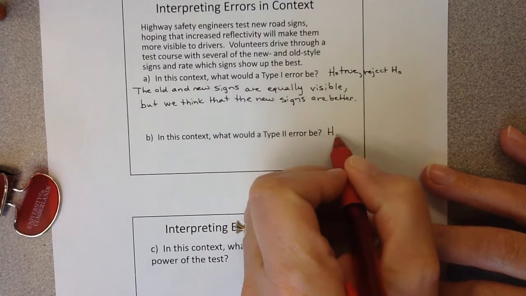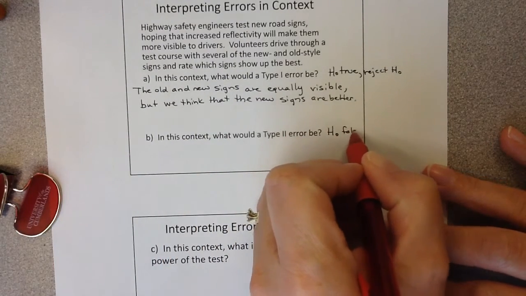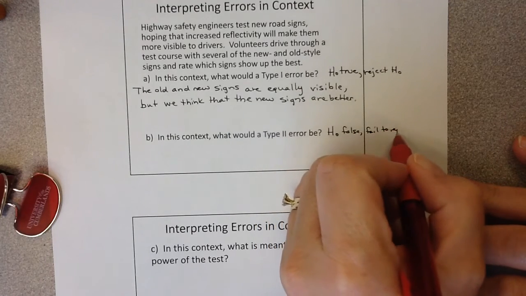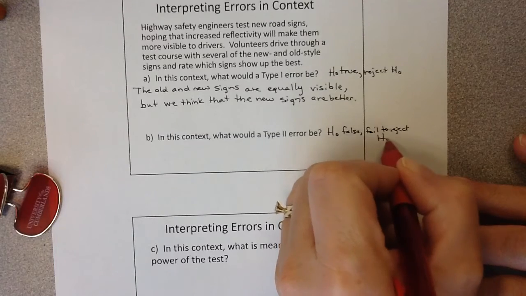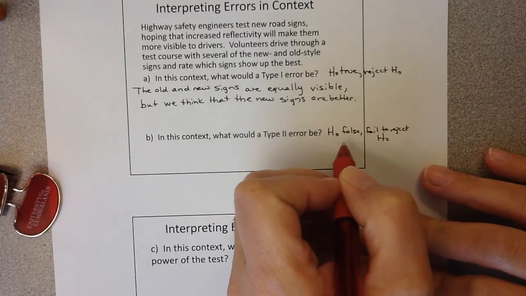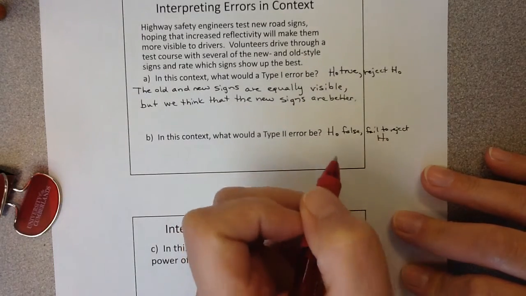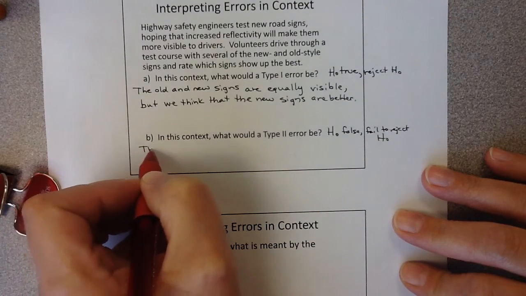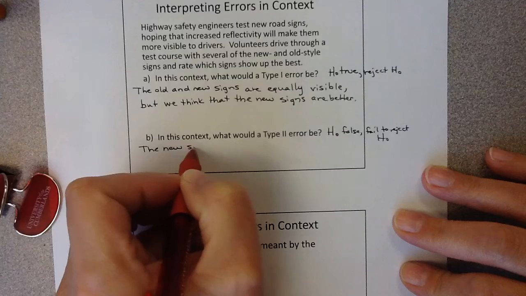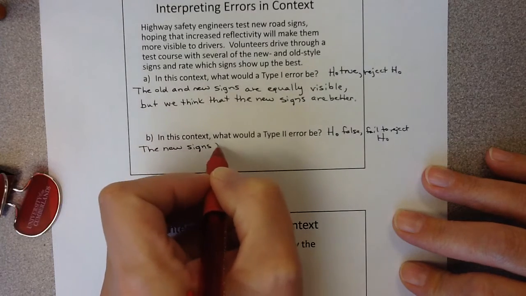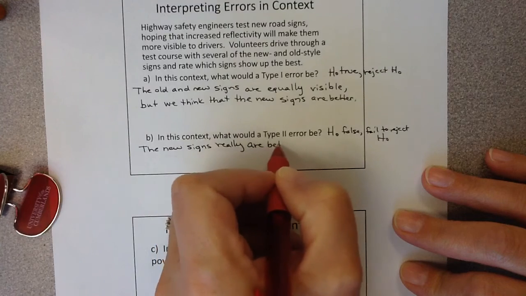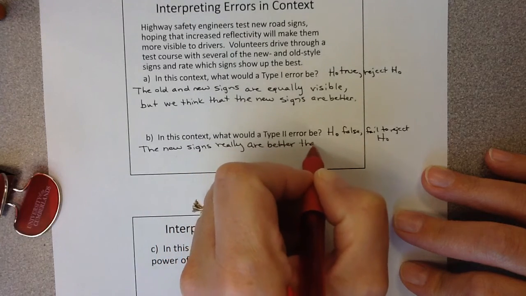So in a type 2 error situation, the null is false, but we fail to reject it. So in context, if the null is false, it means the new signs really are better than the old signs.